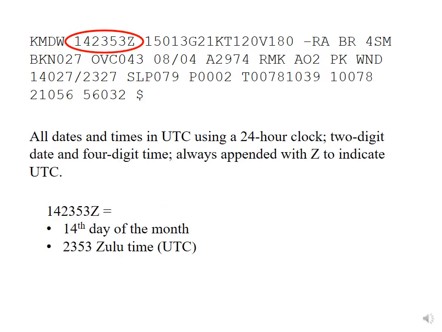The second group is actually talking about the day of the month and the time that the observation is valid for. So they don't identify the month, they don't identify the year. If you want to archive these METARs, you have to keep that information separate because it's not part of the METAR record itself. The first 2 digits are the day of the month, so in this case, it would be the 14th day of the month. And then the next 4 digits are the time in UTC. So in this case, 2353 Zulu.